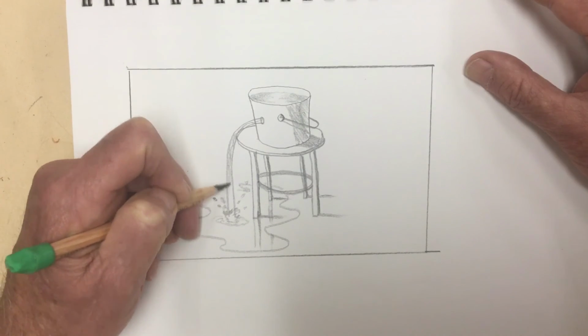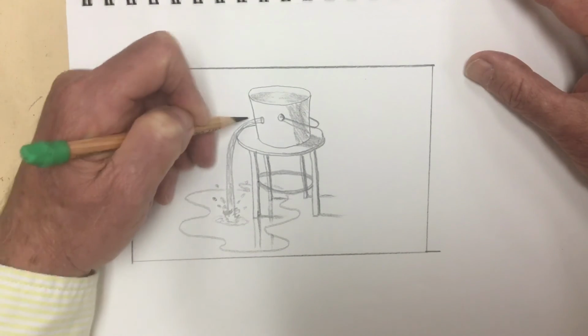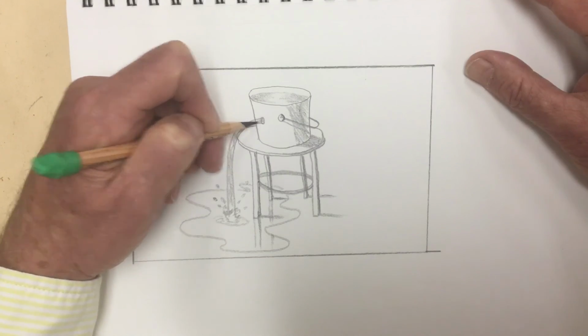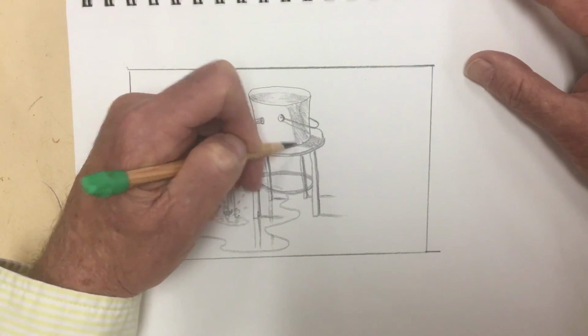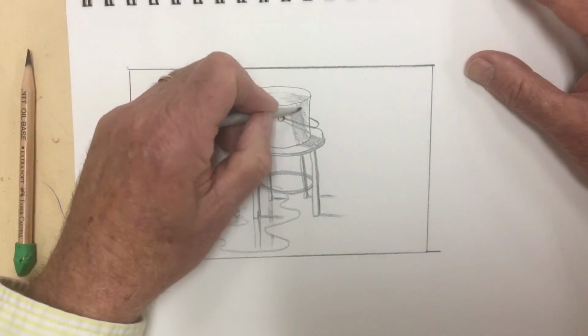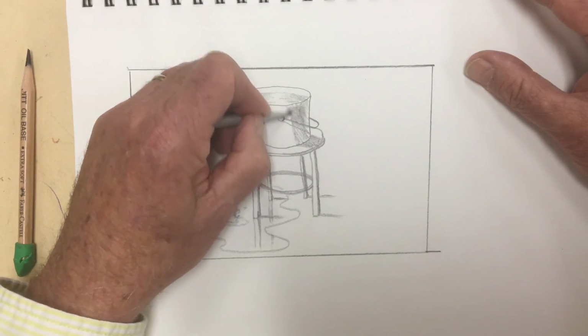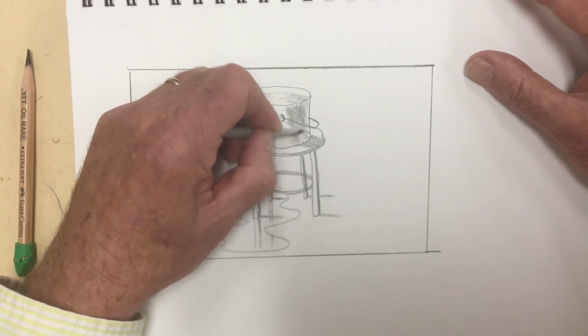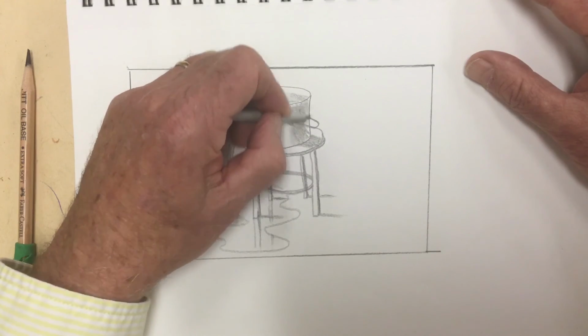Doing a twisty thing. I don't want this to be solid. I want it to look like it could be water. I'm going to take my blending stump. You can use your finger. Smooth things out a little bit.